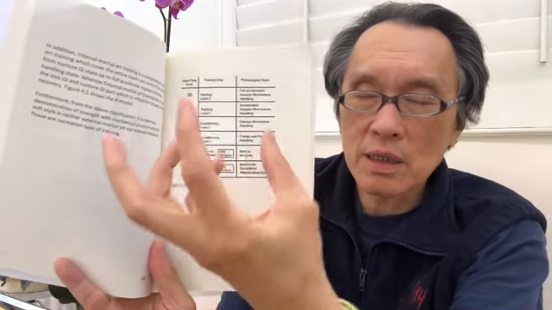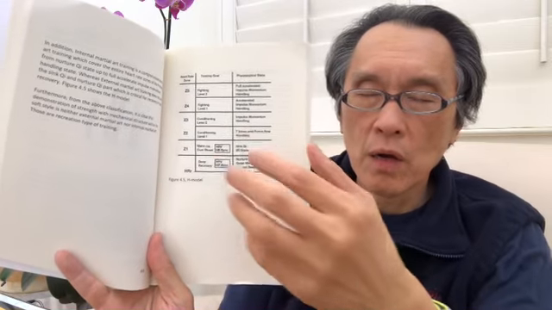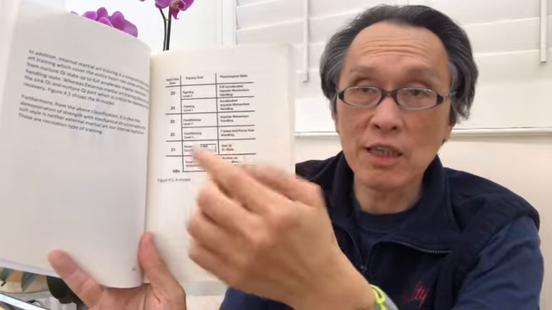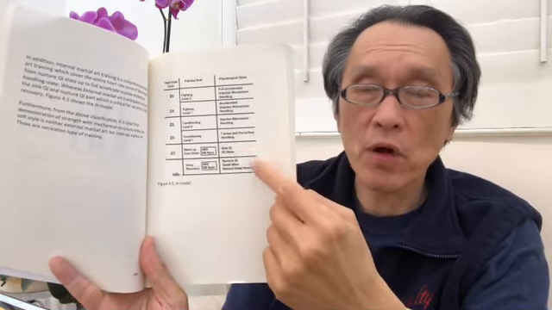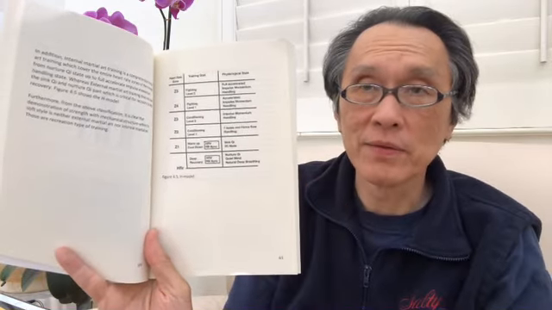This H model is really critical because this is a map which maps the ancients and today's sport science.